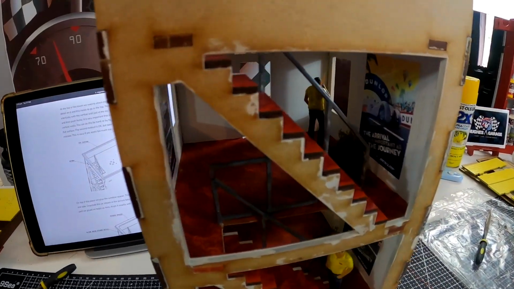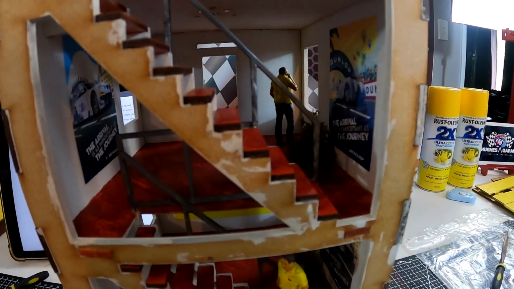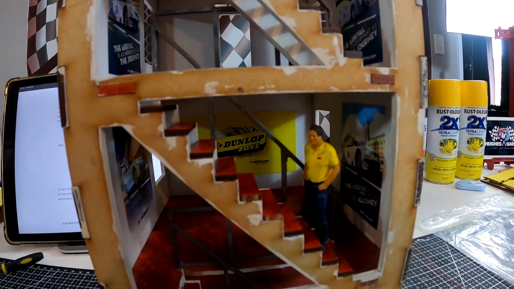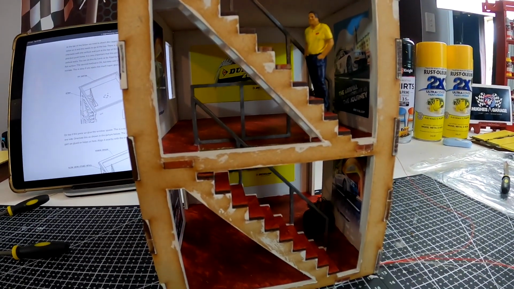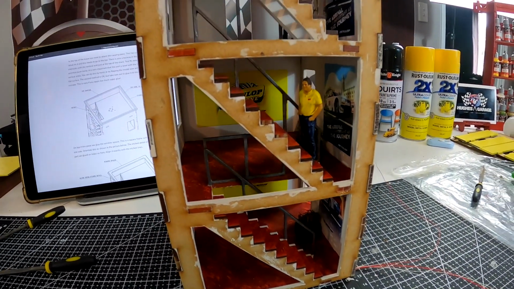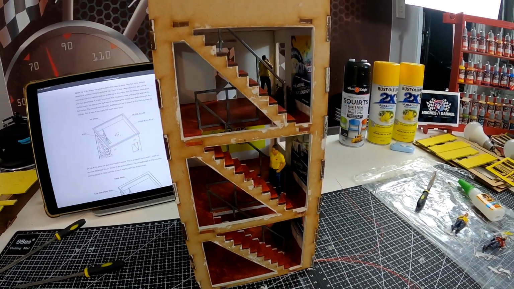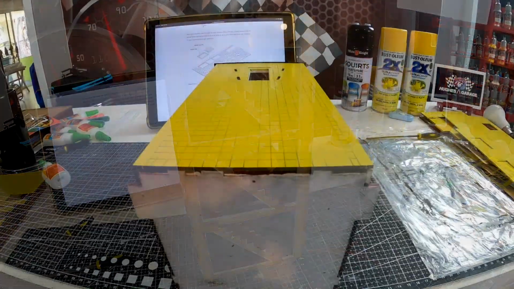And that's about all I'm going to add for the inside. I've glued in a couple of figures. That guy there looks like he's forgotten what he was doing. Am I going up? Am I going down? Was I going to eat? Was I going to go to the toilet? Oh, bugger, I can't remember.